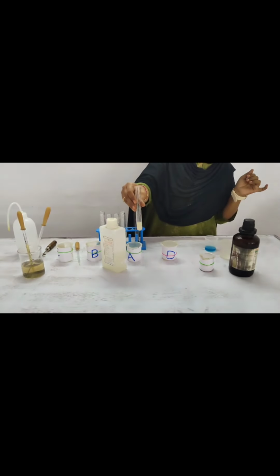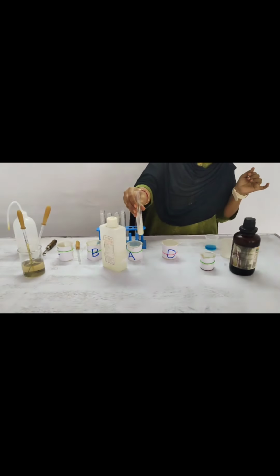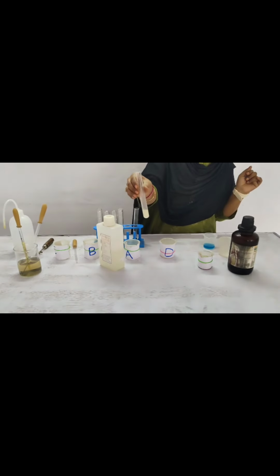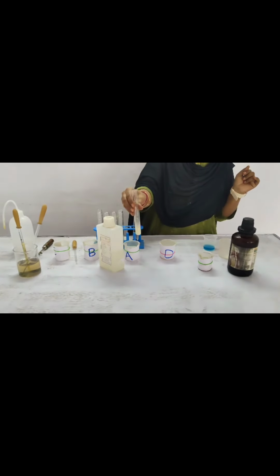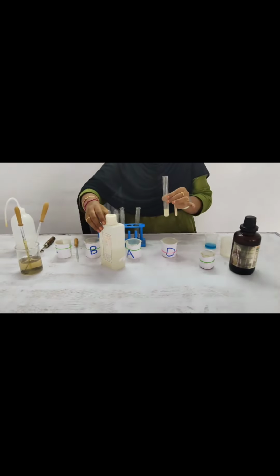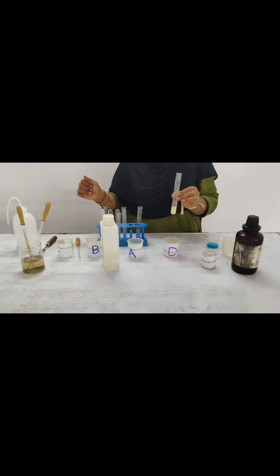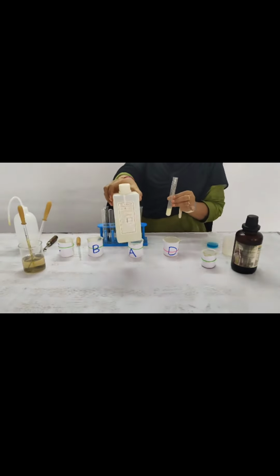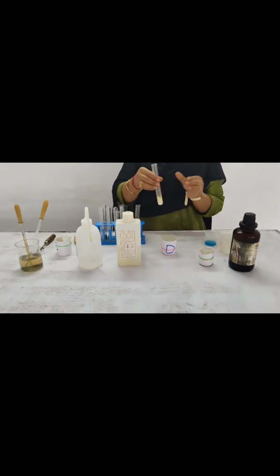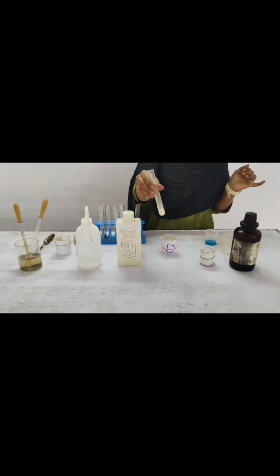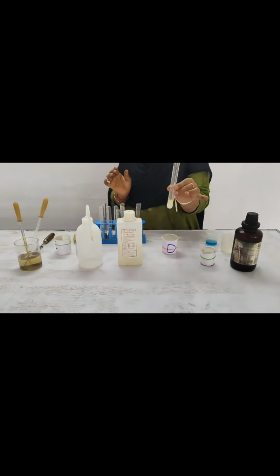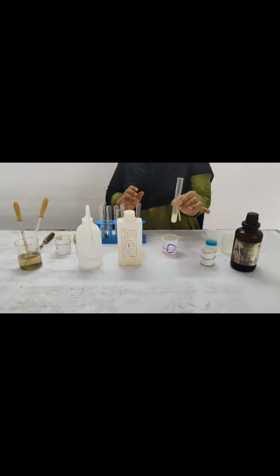So the lipid or fat is dissolved in the ethanol. Then we add distilled water to the solution and the white color emulsion appears. So by the presence of the emulsion we can identify that the sample has fat. The apparatus required are test tubes, droppers, ethanol and water. Thank you.